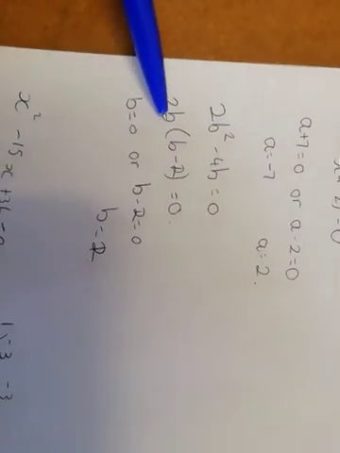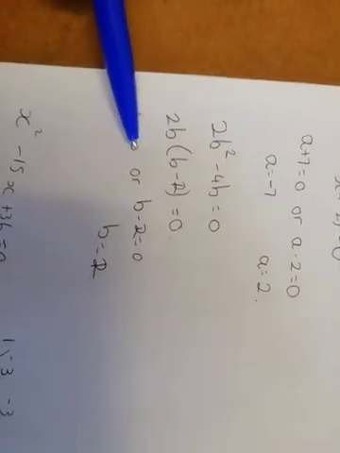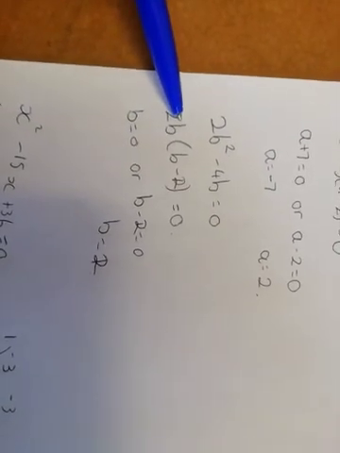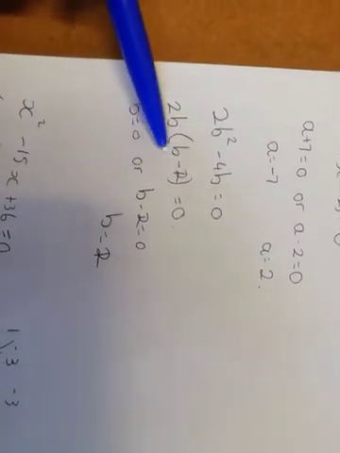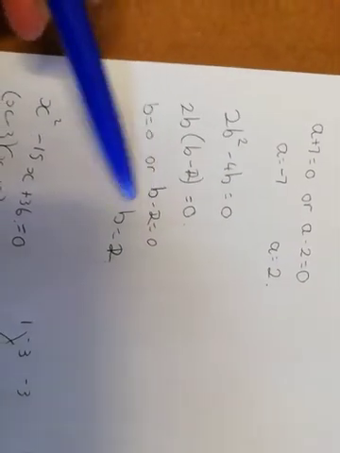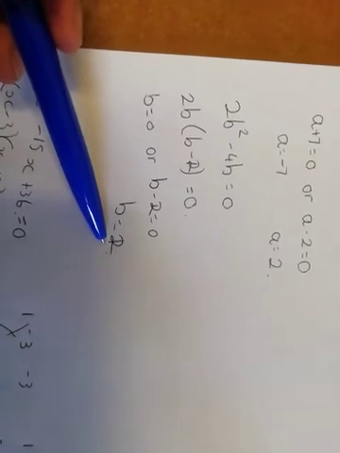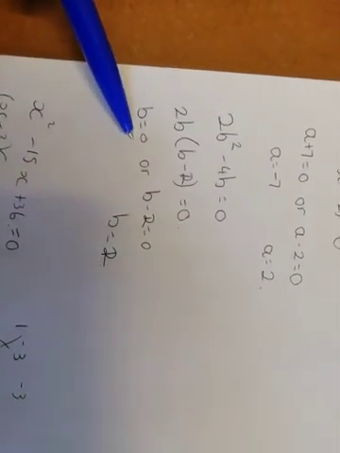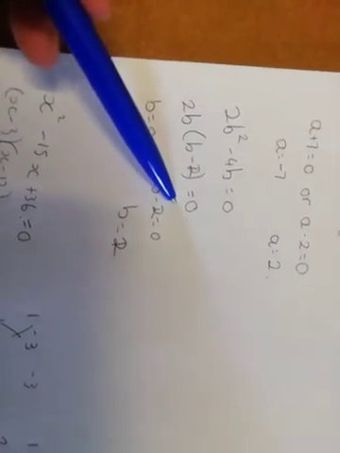So for 2b, you have b equals to 0 to make the entire number 0. And you also have b minus 2 equal to 0, which leaves b as 2. If you check and substitute each one, you will get 0 for your final answer.